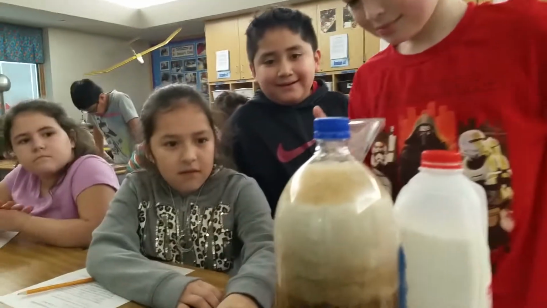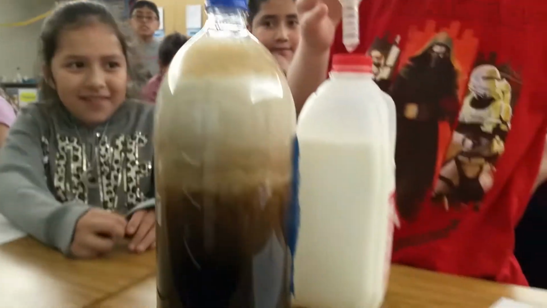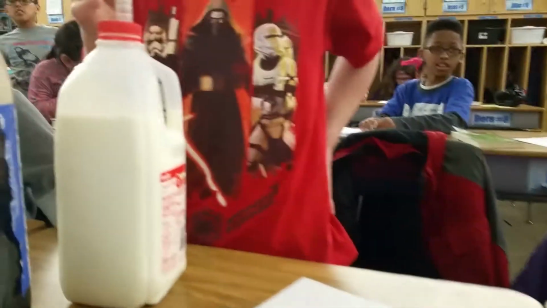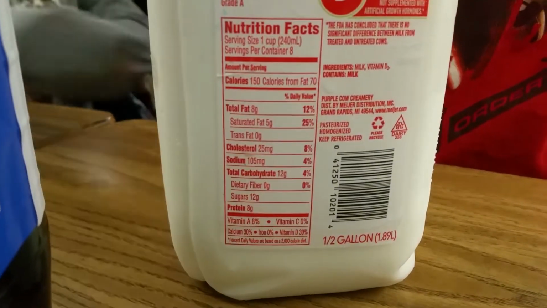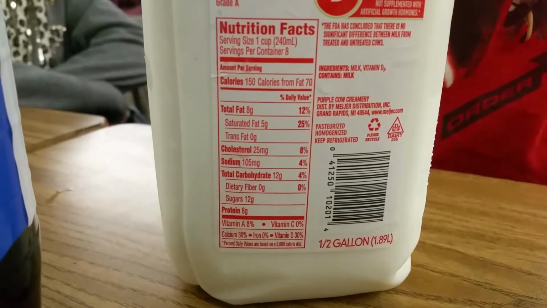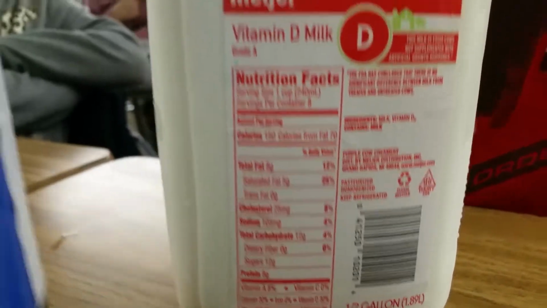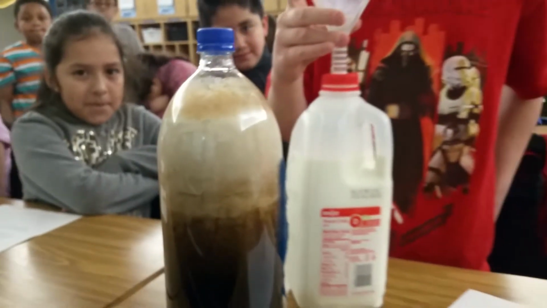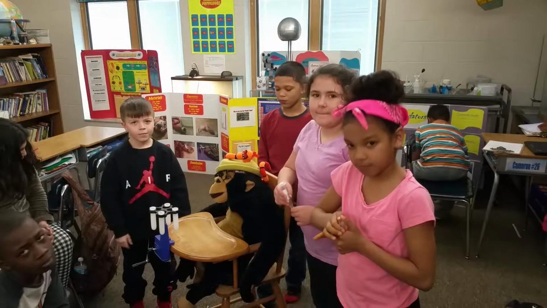Now, Yaneli, we know that milk has, what are some ingredients in milk? Water. Water's in milk, so we should see some clear water in here. What else, Jillian, is in milk? Other than water? Fat. Yeah, so if we look on our label here, you can see that there's quite a bit of fat in milk. It says here, calories from fat, 70 calories out of 150. So we should see some fat that separates out from this colloid. And we'll check on that in just a couple minutes.